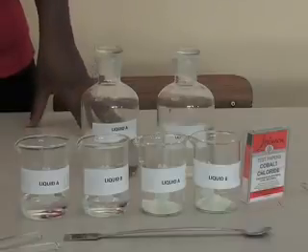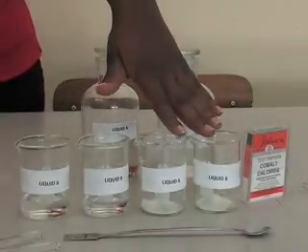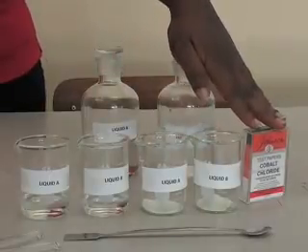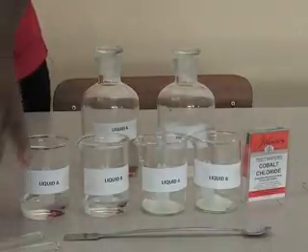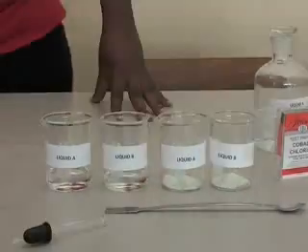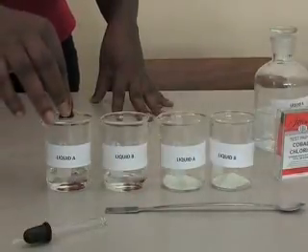Here we have the following: 2 liquids A and B, white anhydrous copper sulfate, blue anhydrous cobalt-2 chloride paper, 2 medicine droppers, 2 small beakers marked A and B, and a spatula. We can start with our test.